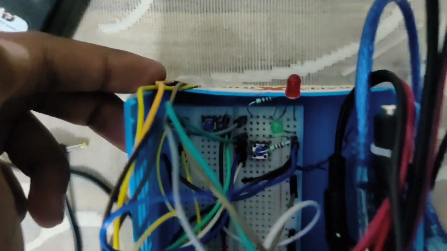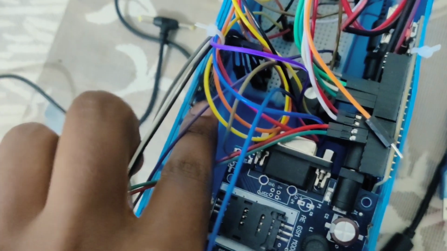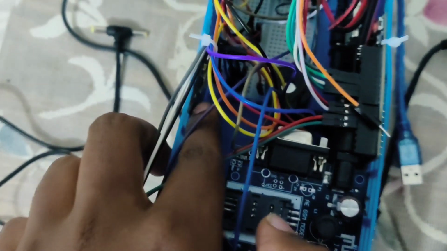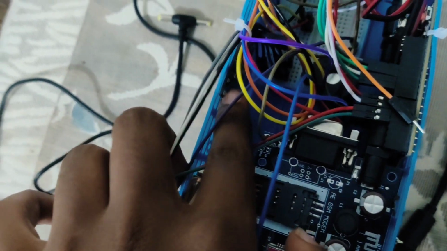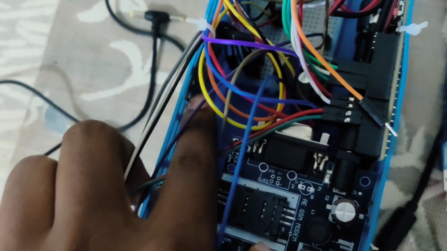In the market, ADXLs are usually not available, so we have used a digital compass here. Basically, it will help us understand from where our accident has occurred. Our tiny GPS will provide the place from which the accident has occurred. It will give us longitude, time, altitude, and the details provided by the GPS module.